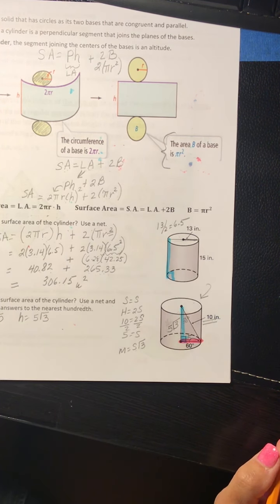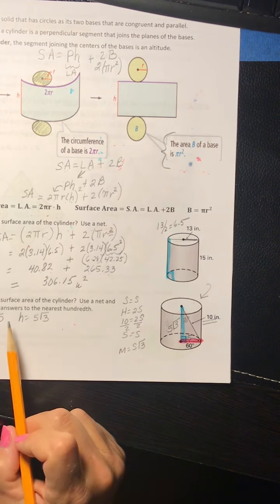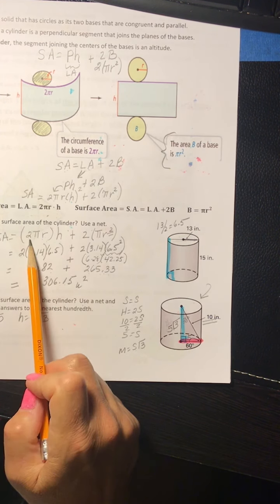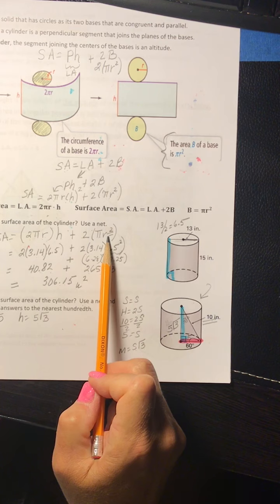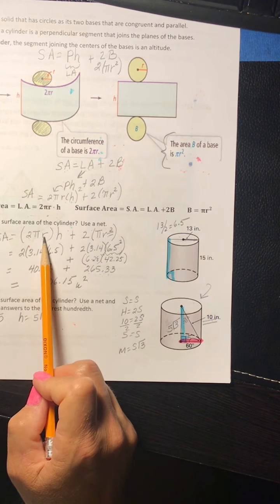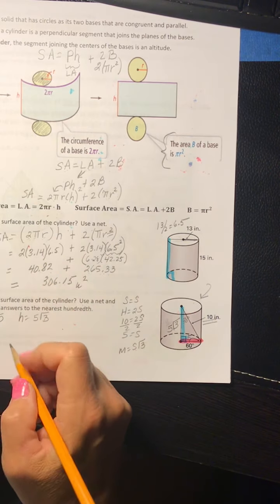And the rest is plugging it into the formula. What is the formula? The sides plus the 2 bases. 2 pi r, so 2 pi r.